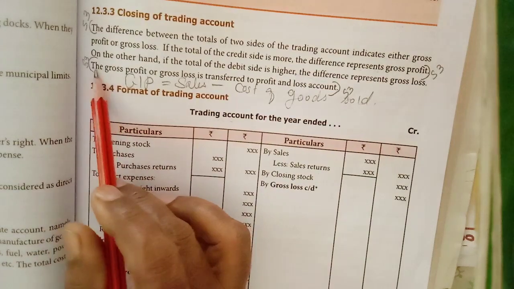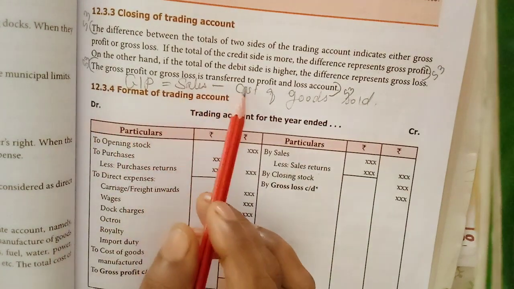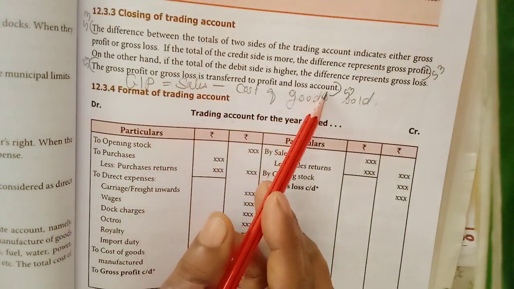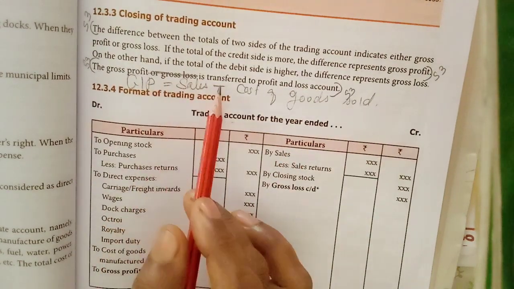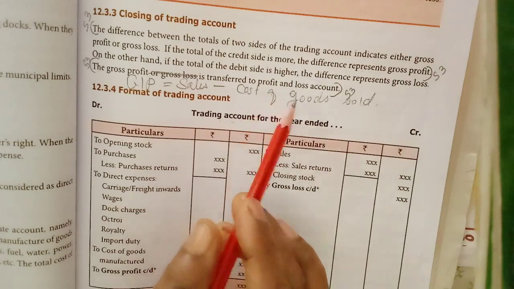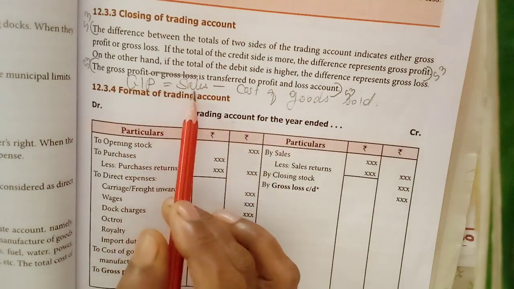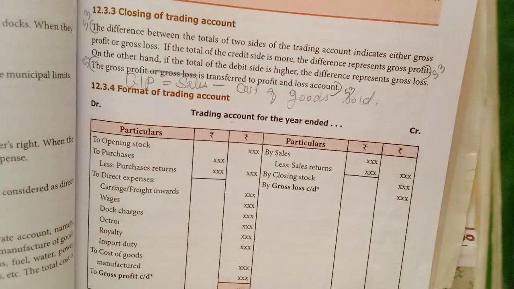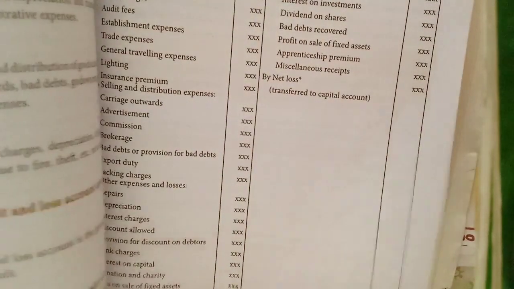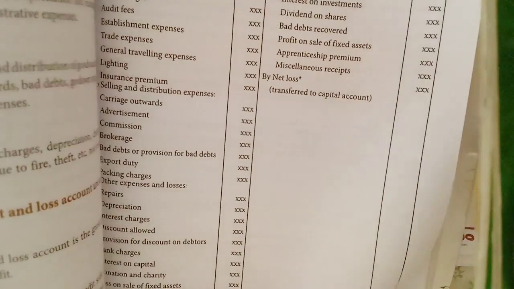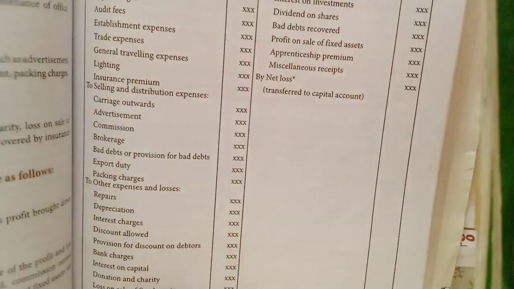Okay. Then gross profit or gross loss is transferred to profit and loss account. Here no need to write gross loss. The gross profit is transferred to profit and loss account. Gross profit is equal to sales minus cost of goods sold. That sentence also you write. Then the next part, the net profit, isn't it?